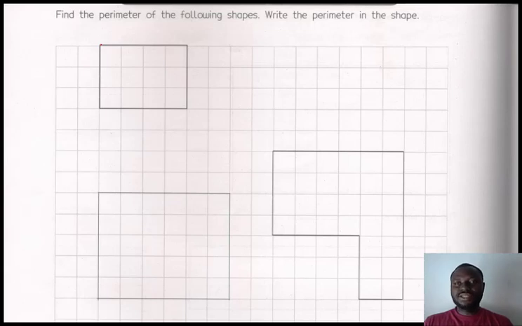Hello and welcome to today's lesson on perimeter. We want to look at how to find the perimeter of some plane shapes. Perimeter is a path that surrounds a shape. It can also be the length of the outline of the shape.